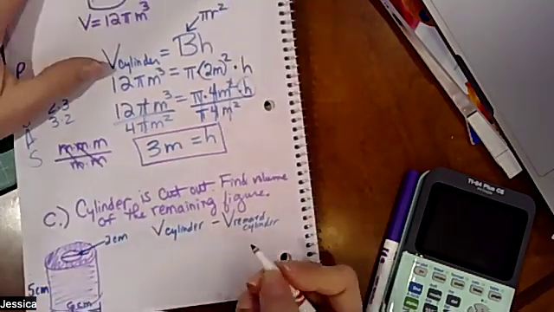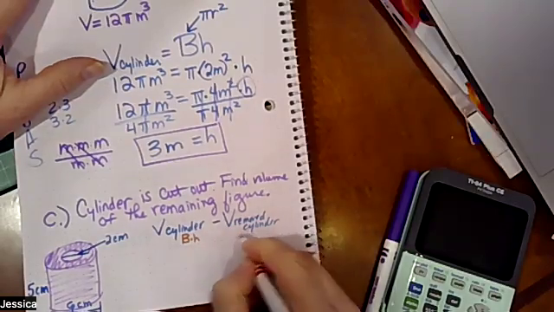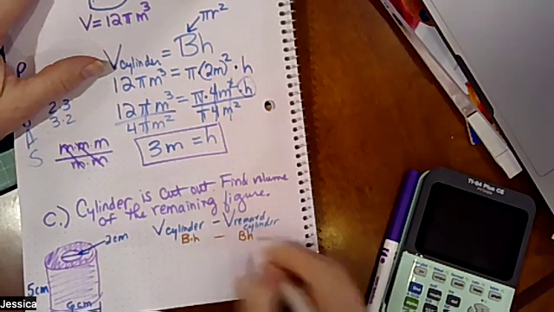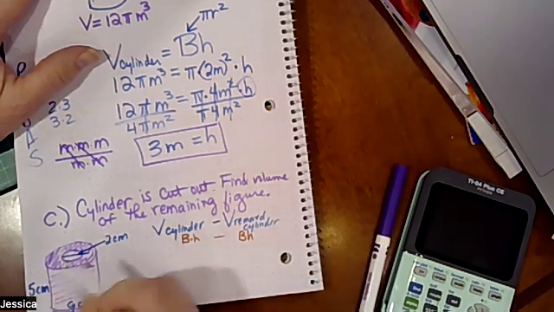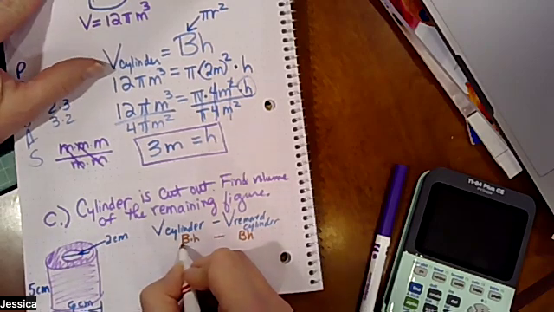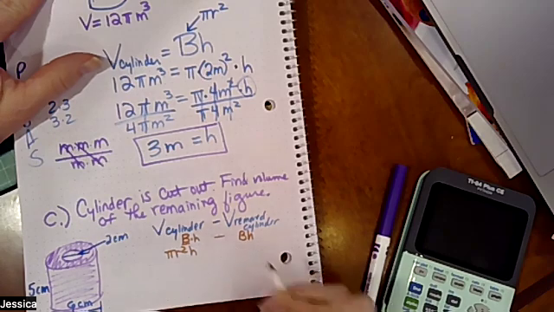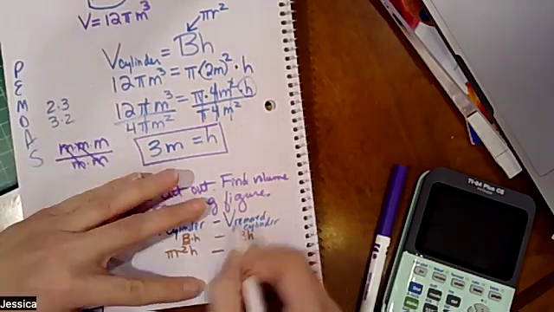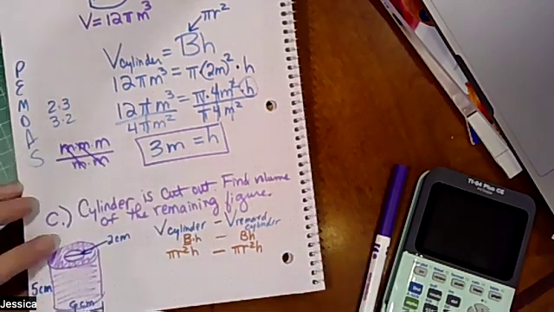So remember for both of these, it's going to be area of the base times the height. But since these are circular bases, area of that base is pi r squared times h minus, again, whatever this one is, pi r squared times h.